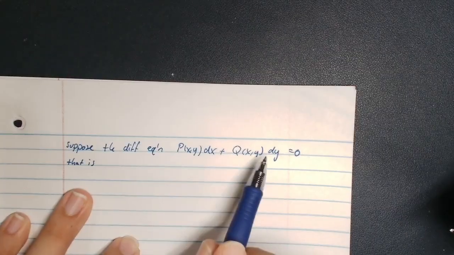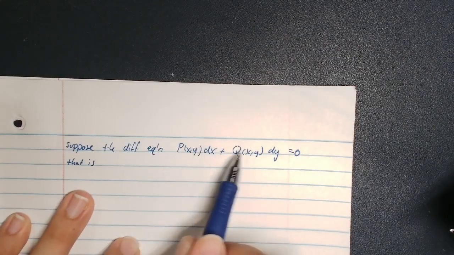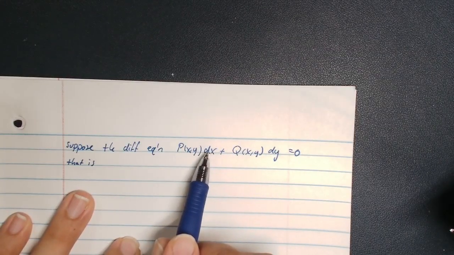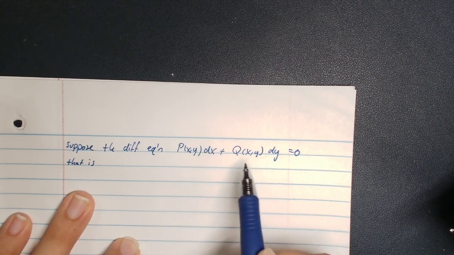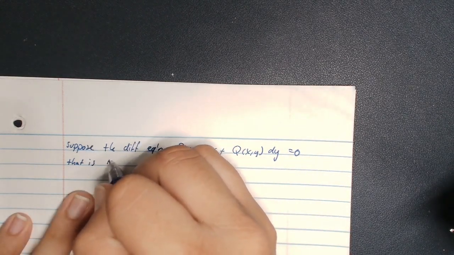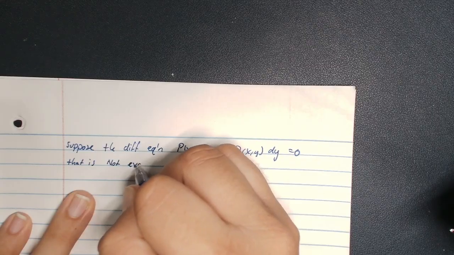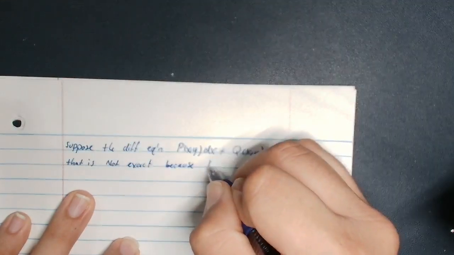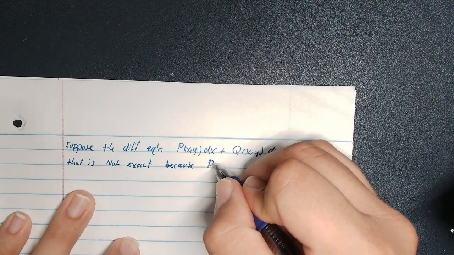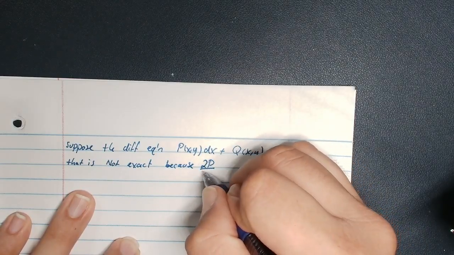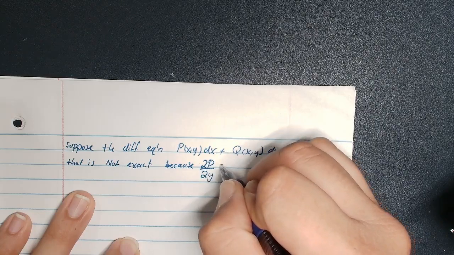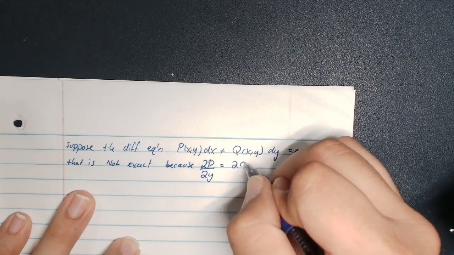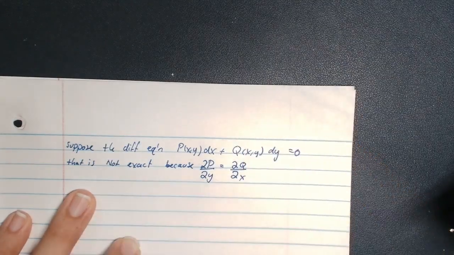So here it's got the same pattern, but now these two do not provide an exact expression, meaning I do not have an exact equation. Because the partial of p with respect to y was not equal to the partial of q with respect to x.